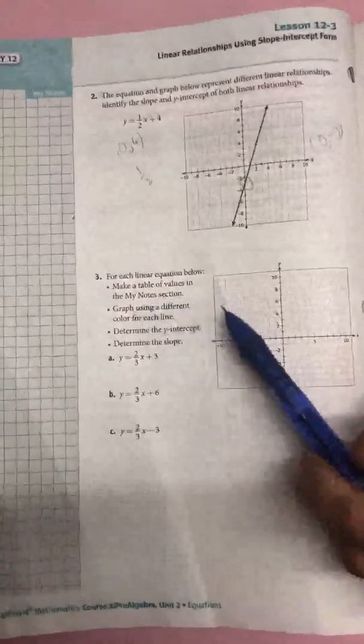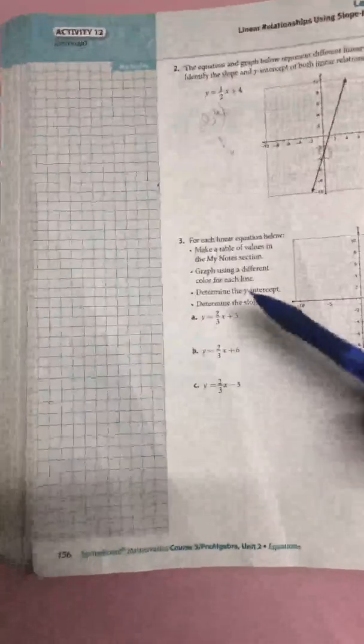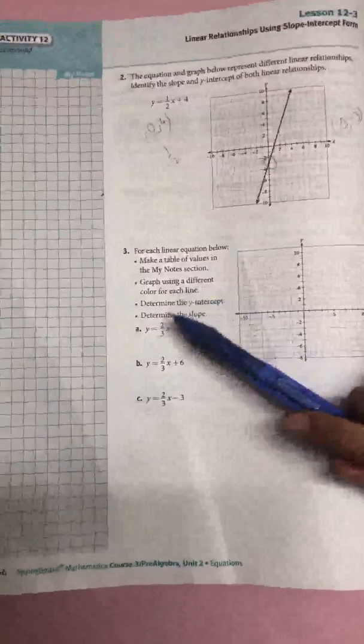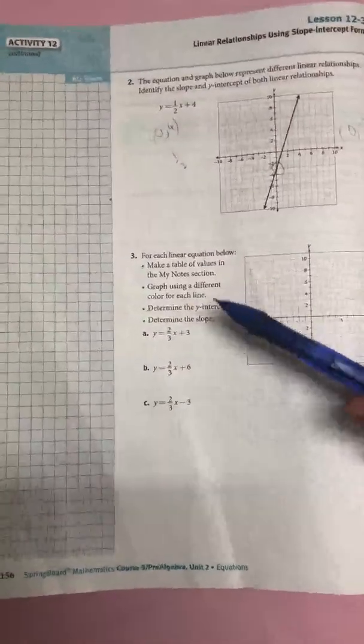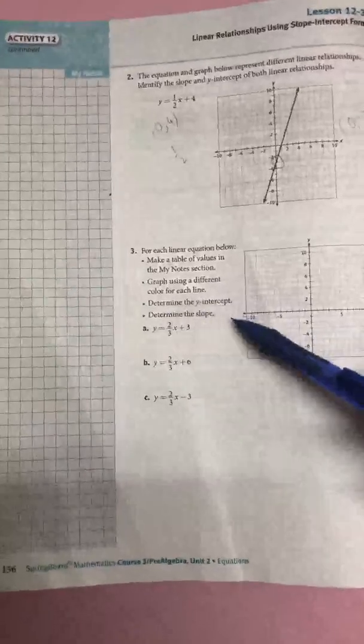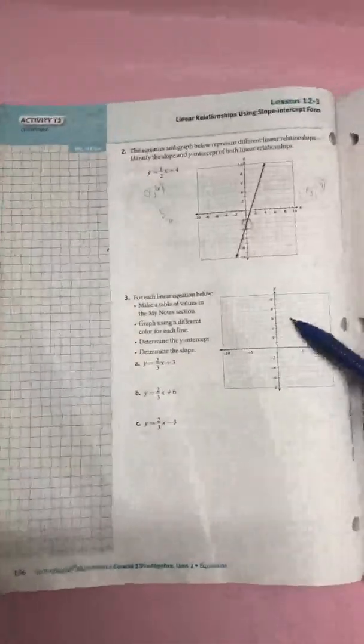Number 3 says, for each linear equation below, make a table of values in the minus section. The minus section is right here where you're going to make the table of values. Graph using a different color for each line. You don't have to use a different color. You could just label your line and determine the y-intercept and the slope. We did that on the previous page, number 1, and 3 times in lesson 12-2. So you guys have a lot of practice with this type of problem. So I want you guys to do this on your own.